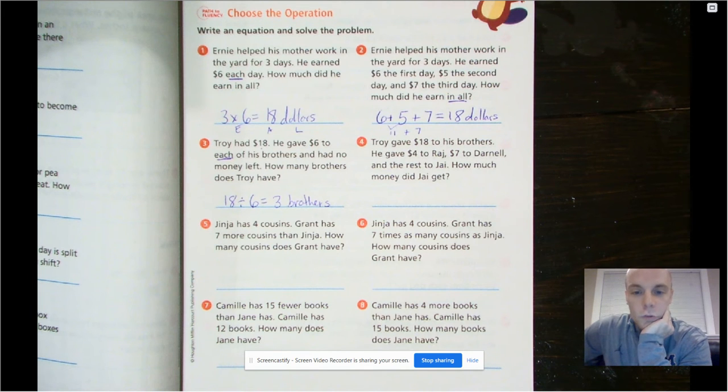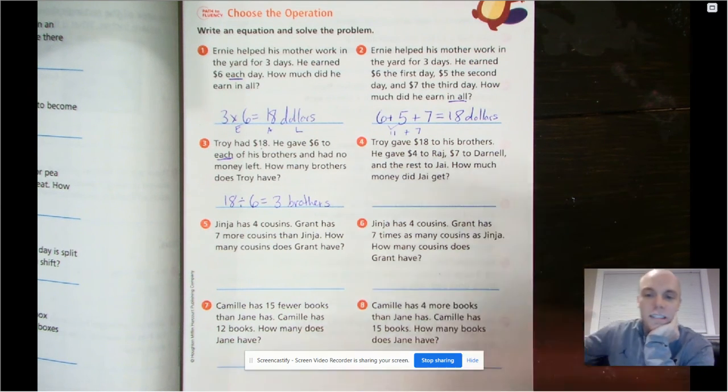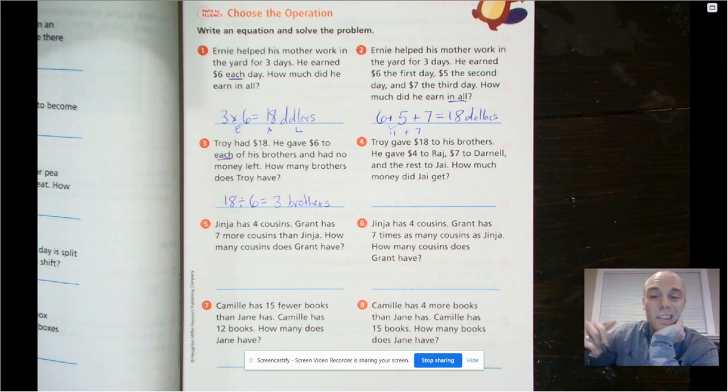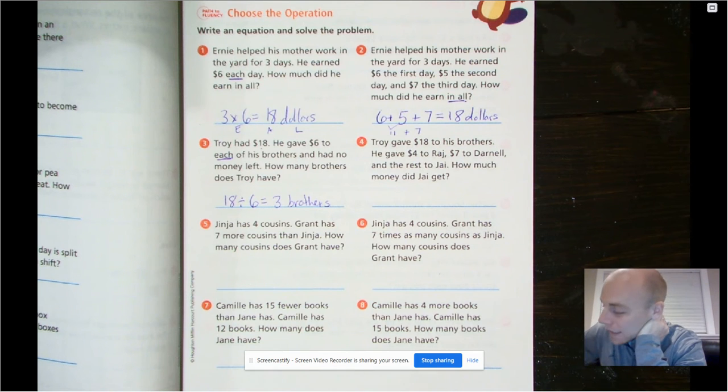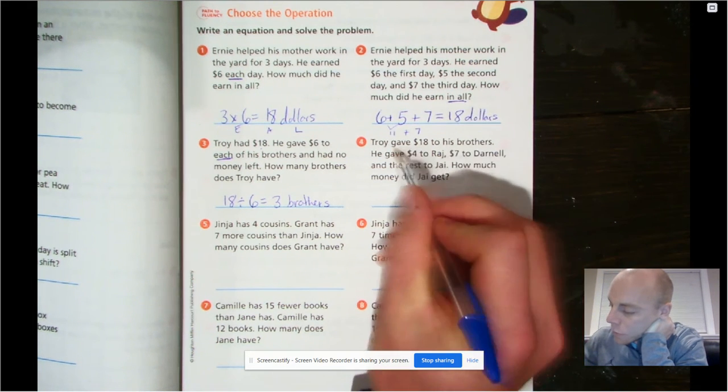Number 4. Troy gave $18 to his brothers. He gave $4 to Raj, $7 to Darnell, and the rest to Jai. How much money did Jai get? I think that's how you pronounce it. Anyways, how much money does Jai get? So Troy gave $18 to his brothers. Ooh, so we know the total there.